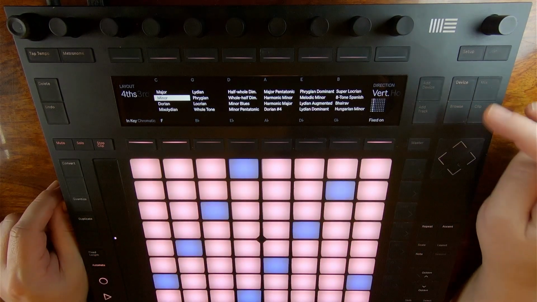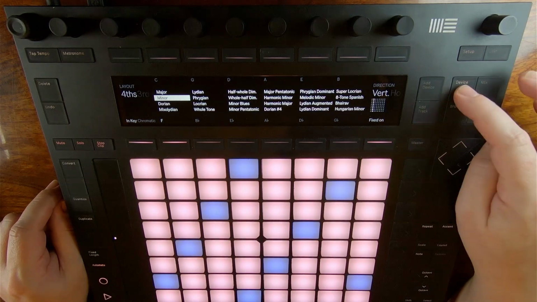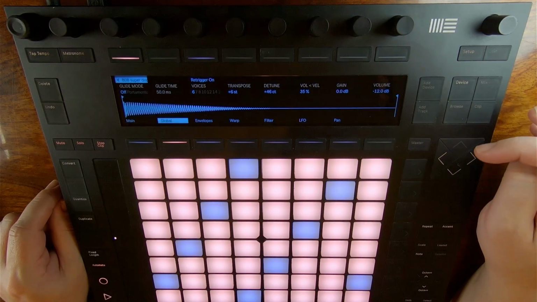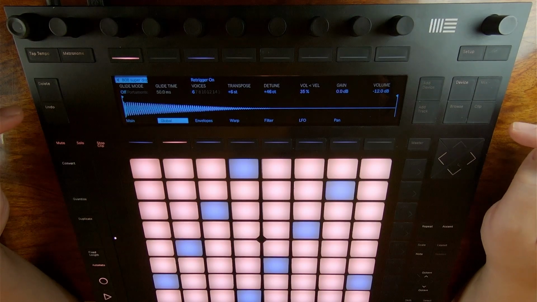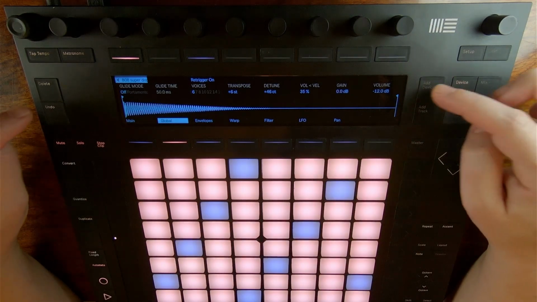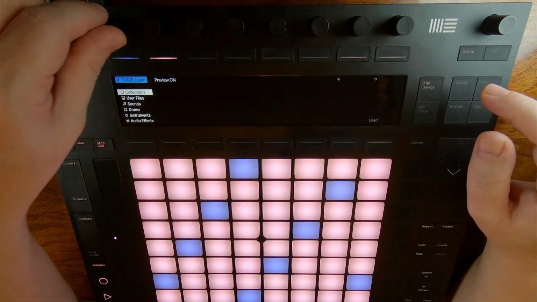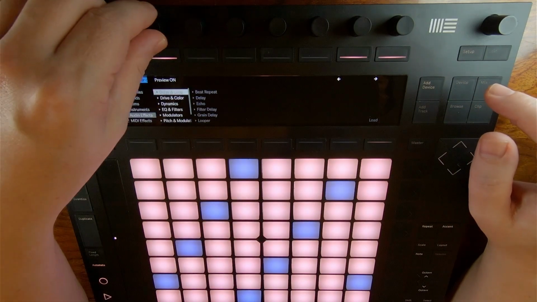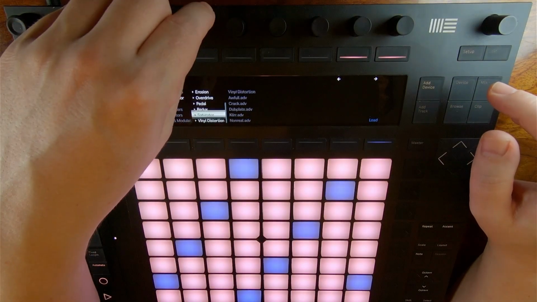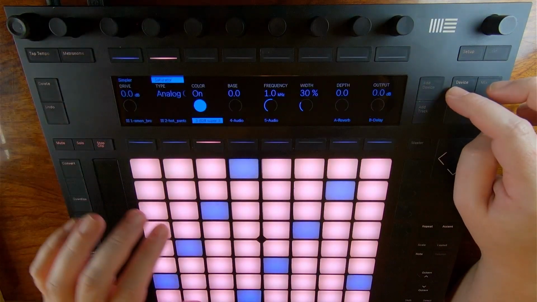So before we go any further, I'm just going to go back to the device so we can see our simpler here with the 808. And then I'm just going to go to add device, and I'm going to go to audio effects, and I'm just going to choose drive and color saturator.